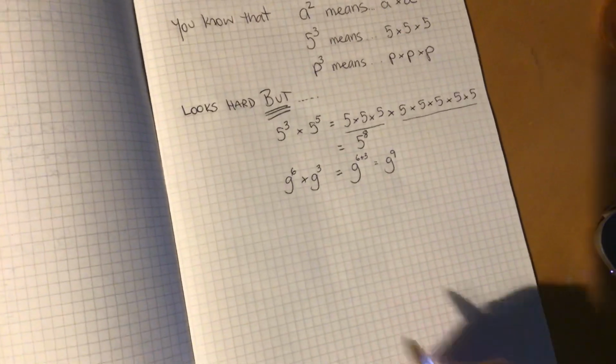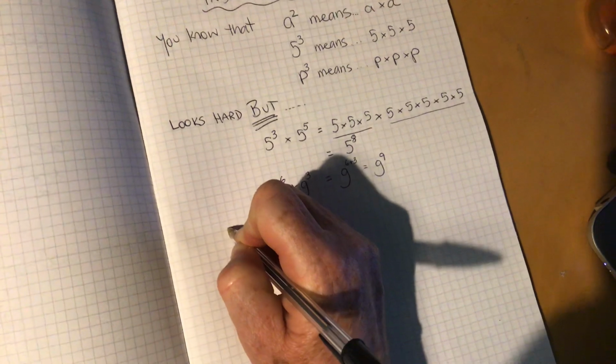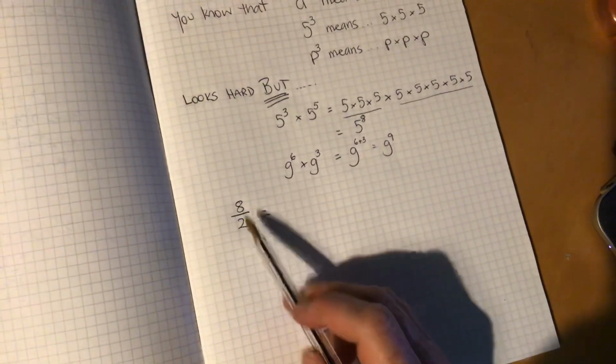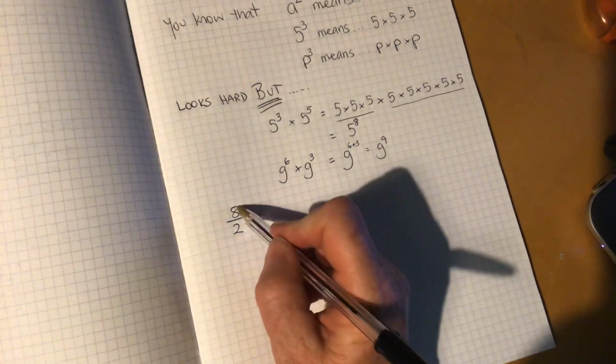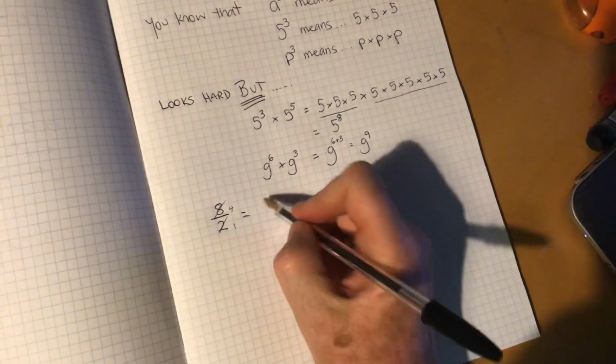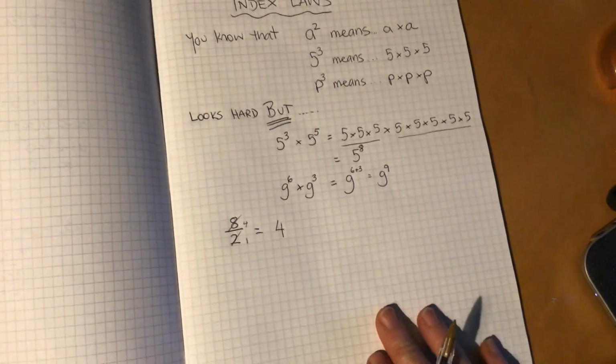Same works for divide by. So let's say you had, well, you know how you do 8 divided by 2. So if you've got a fraction, 8 divided by 2, how many 2s are in the top and how many 2s are in the bottom? We can cancel it down and we end up with 4 over 1, which is 4.